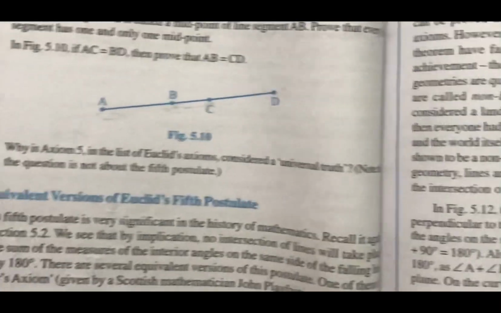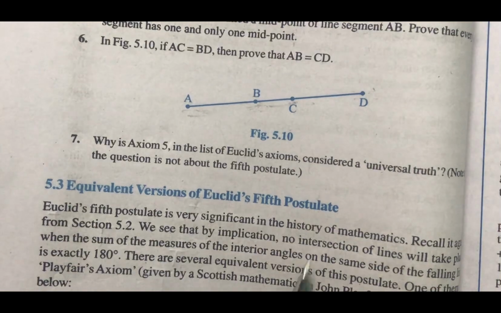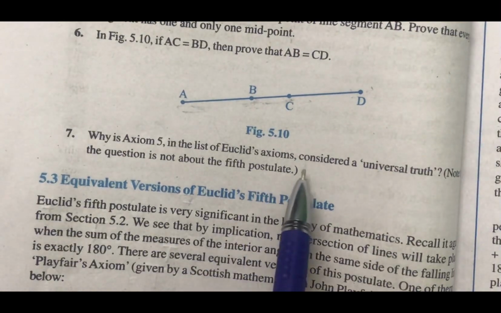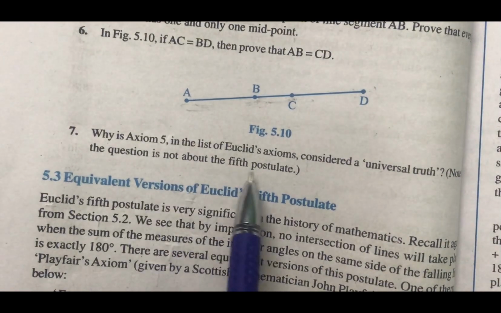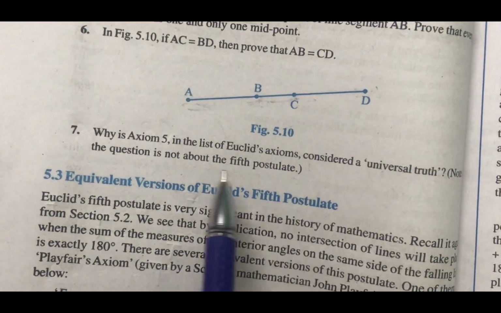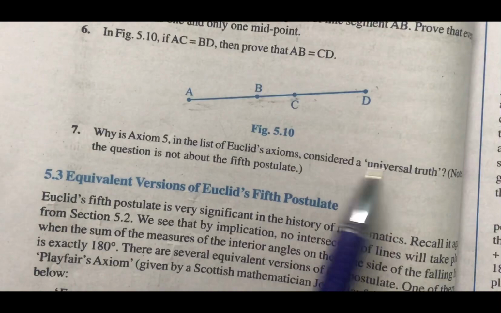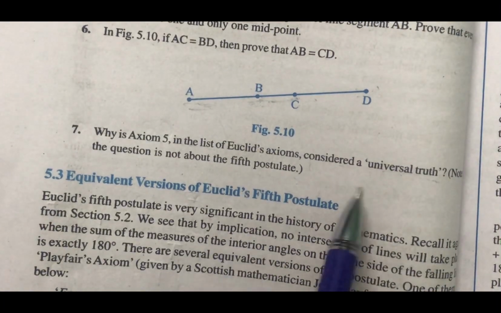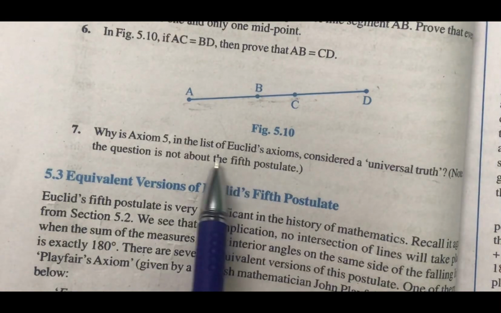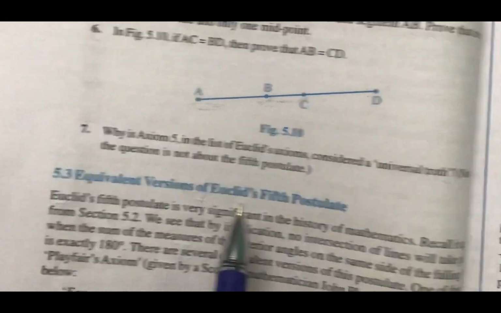Number 7. Why is axiom 5 in the list of Euclid's axioms considered a universal truth? The question is not about the fifth postulate. It's about the axiom. Why is it called the universal truth? Because the statement is true in all situations. That is why it is considered as universal truth.